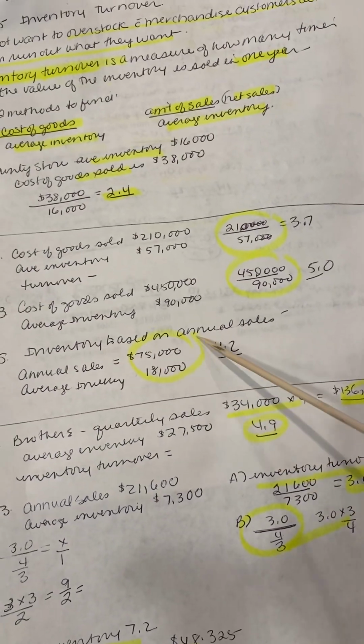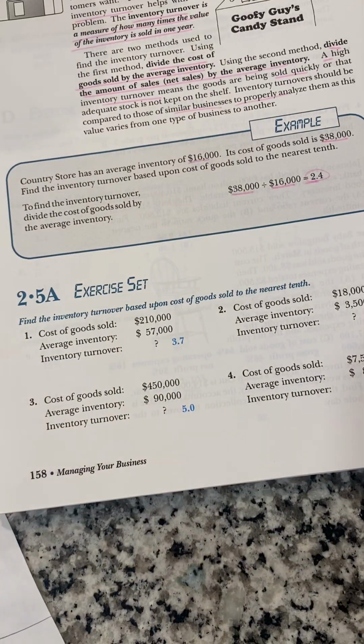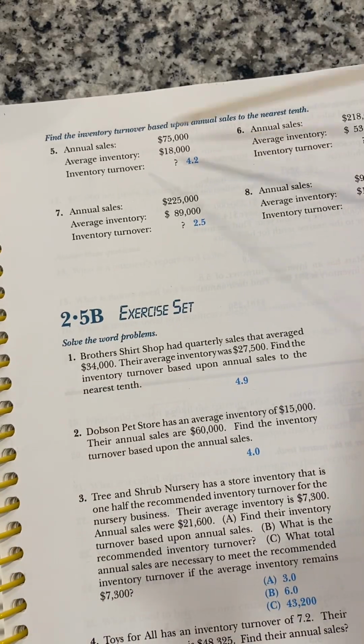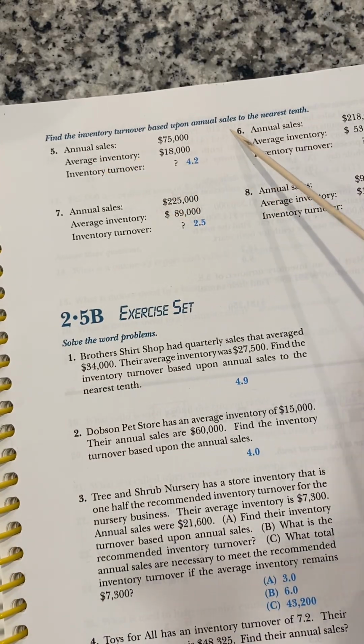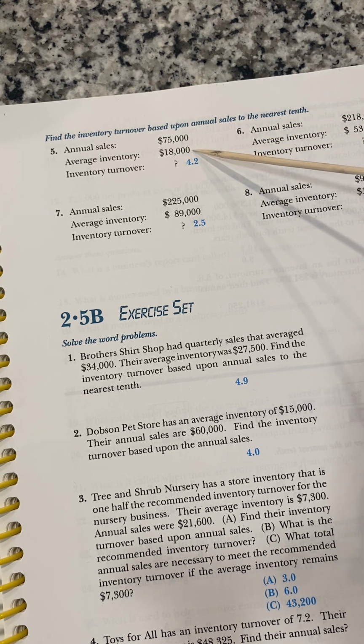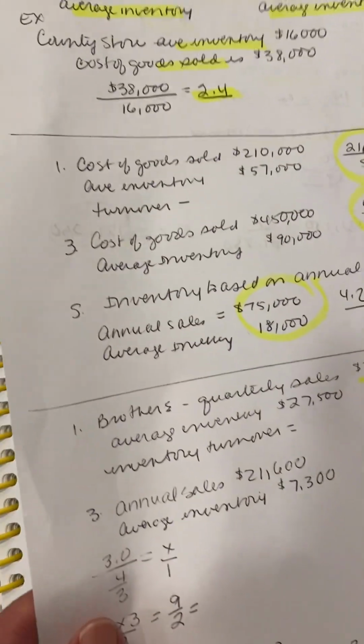Inventory turnover based on annual sales. Let's go on to the next page here. So we have the inventory turnover based on the annual sales now. You're going to have your annual sales, 75,000. Average inventory is 18,000. So how do you do that?